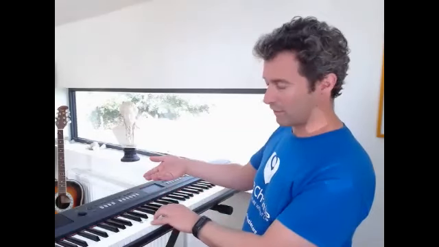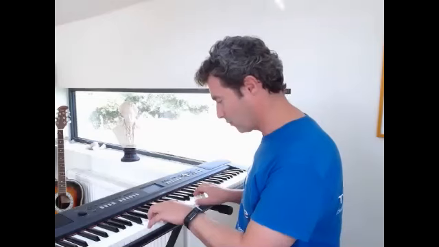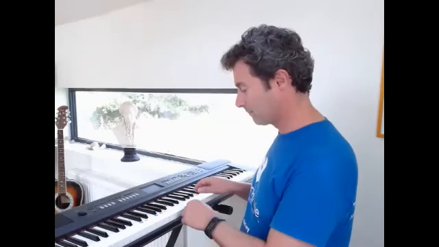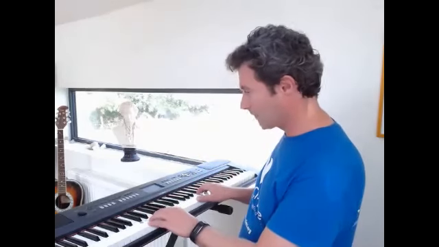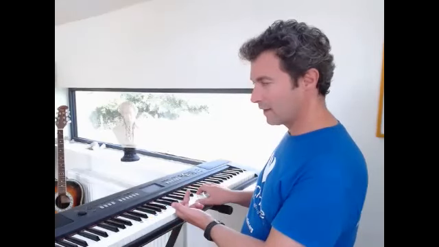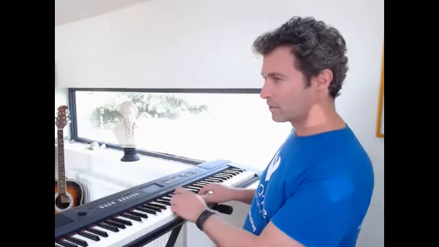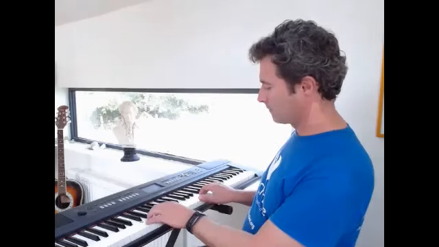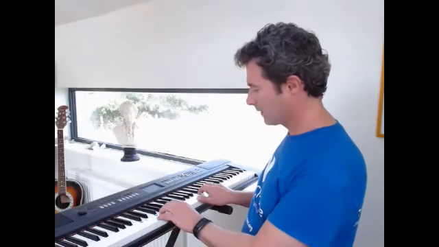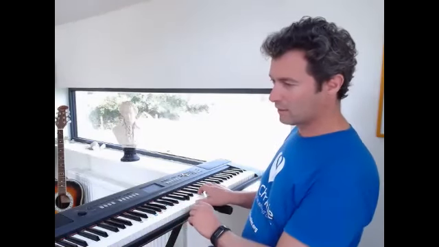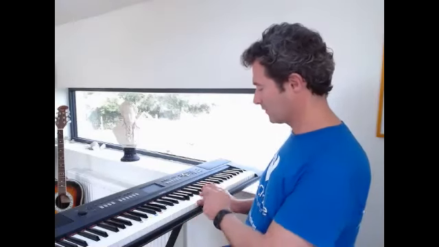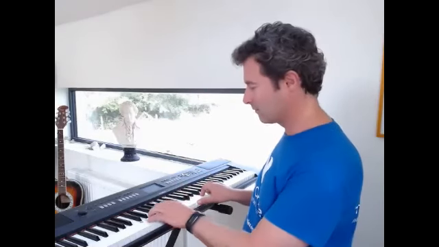So it skips out the 5. It starts exactly the same, 1, 3, 4. In the Ed Sheeran one, the melody goes low 5, 1, 2, 3. Amazing Grace is low 5, 1, 3, 1, 3. So it's virtually identical.